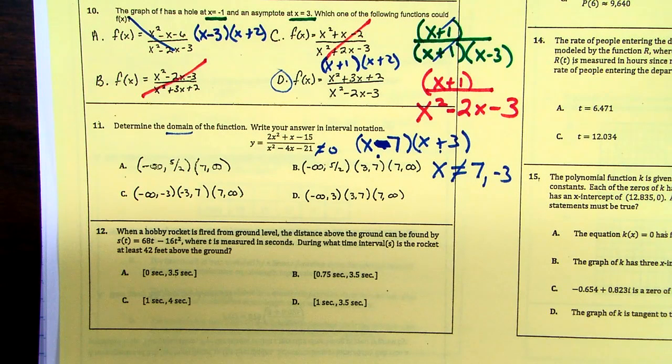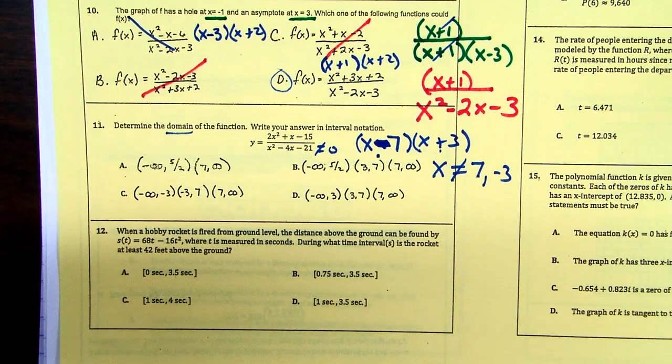And don't waste time factoring the numerator on that one. And like I said, number 11 is going to be the same type of problem. So number 11, you should be like, oh, that's right. She said don't factor the numerator. I don't even scramble the questions, okay?